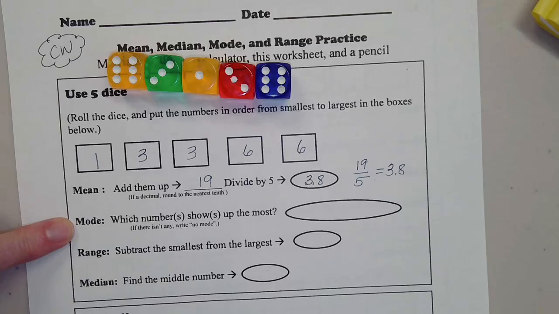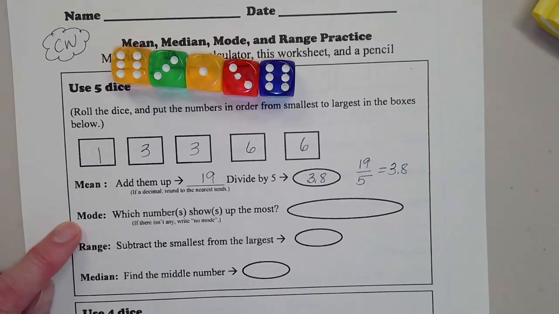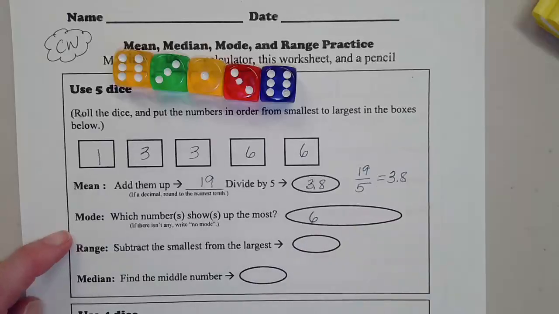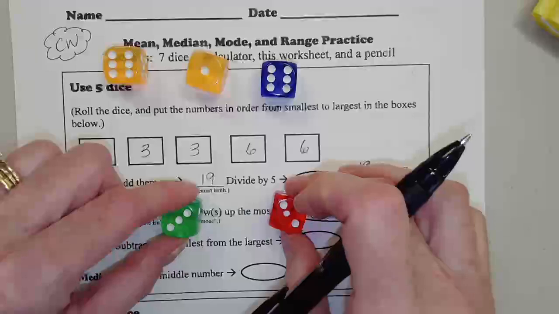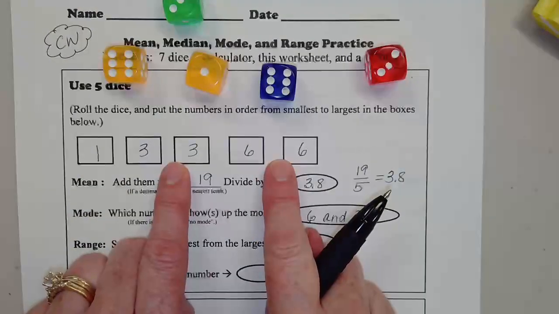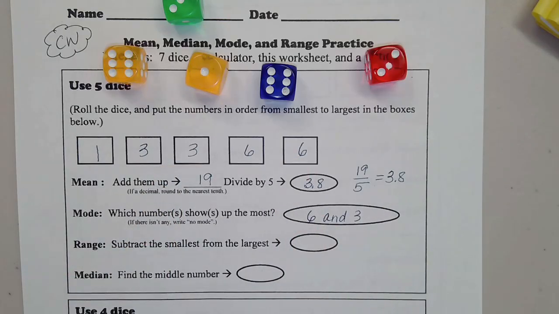Desmos would be very helpful. Is your computer not working? Not easy. So that's up to you if you use it or not, but it is a great one. So for the mode, Jaira, what am I going to put for the mode? So what am I going to put for this? 6. And 3. Why both? They both occurred twice. Okay, so you can have more than one mode. That's called bimodal because you have 2 of them.